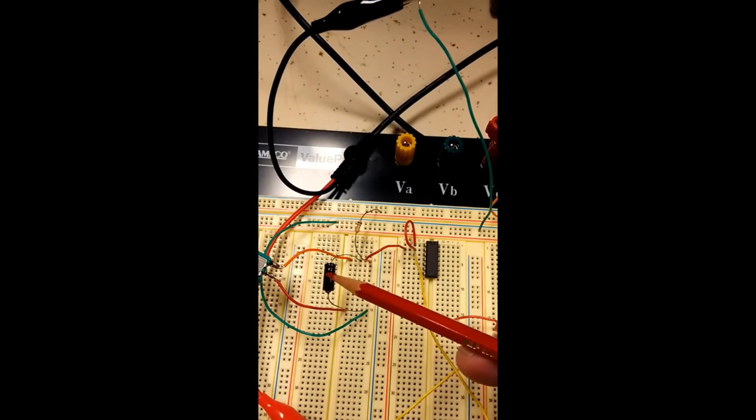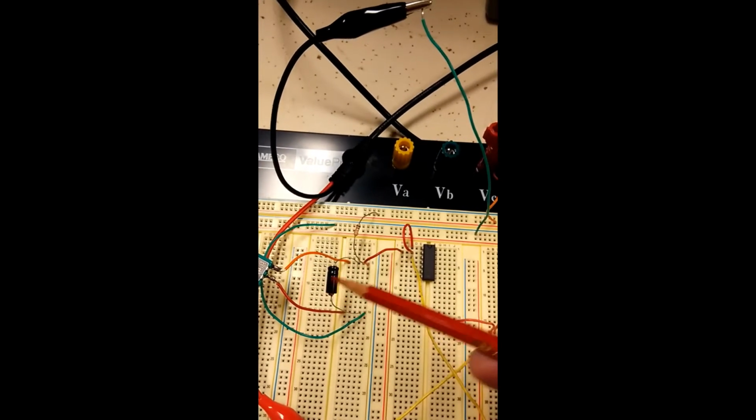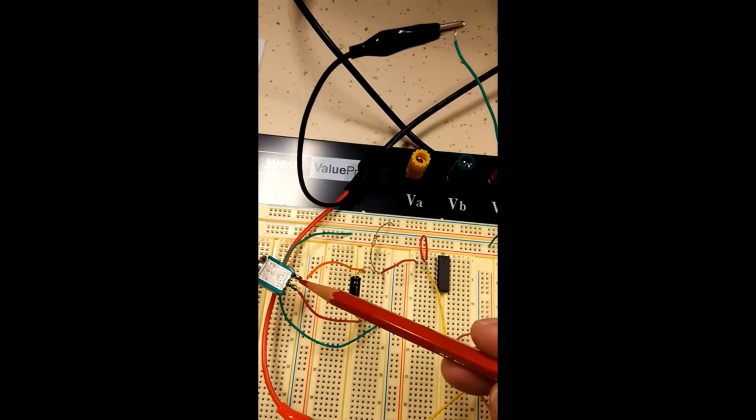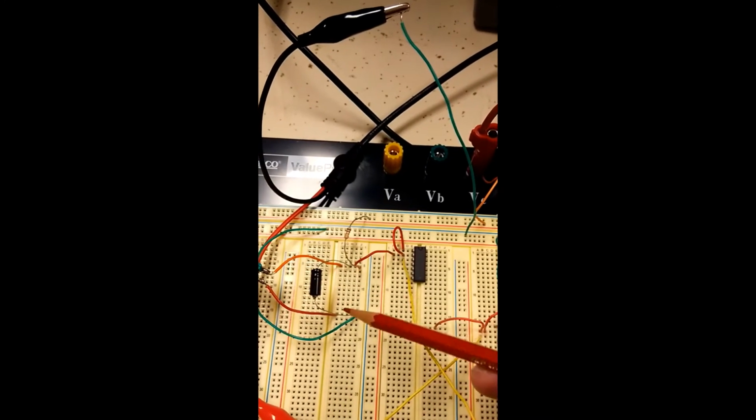Now, if there is no short circuit from the switch, you will have the high voltage drop across the capacitor.